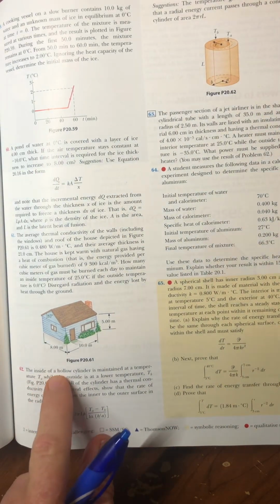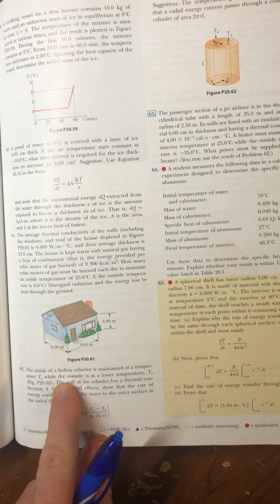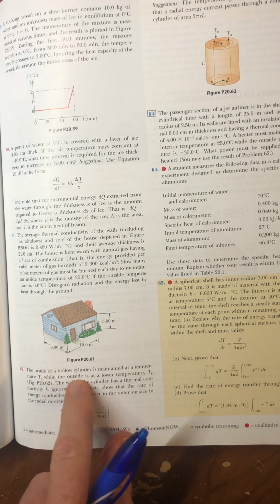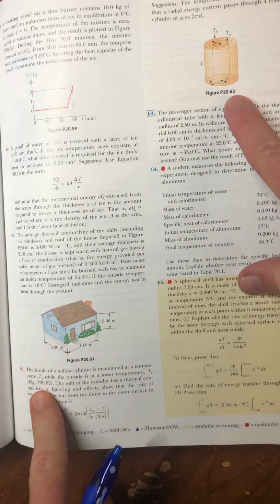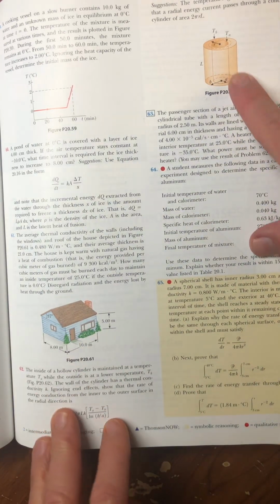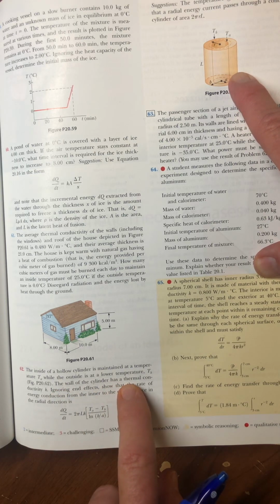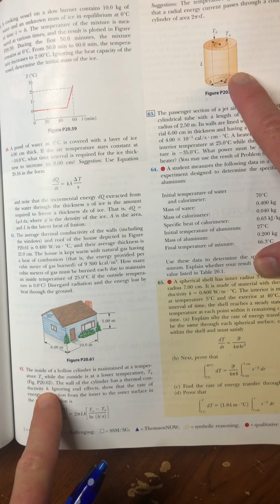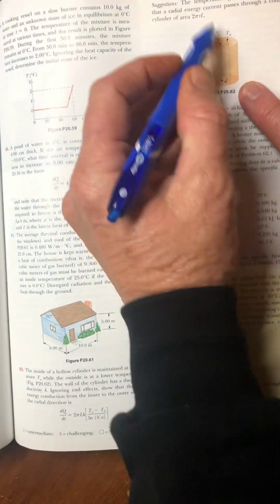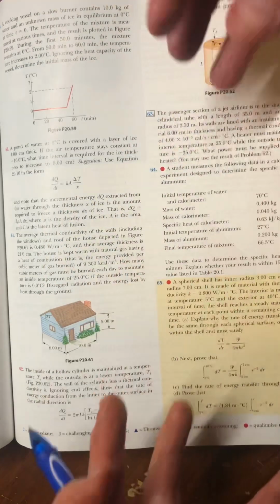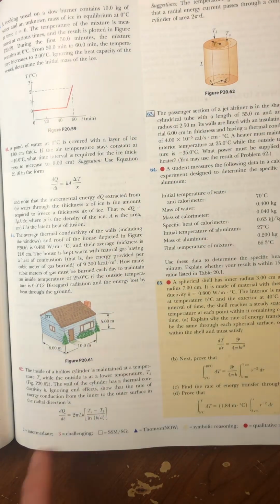It says the inside of a hollow cylinder is maintained at some temperature TA, while the outside is at a lower temperature of TB. And then they say, look at this figure. So again, maybe this is a hot water heater. The wall of the cylinder has some thermal conductivity called K. Ignoring the end effects, so in other words, heat would come out the top and the bottom also, but just kind of imagine it's a long hot water pipe, so the edges aren't significant.